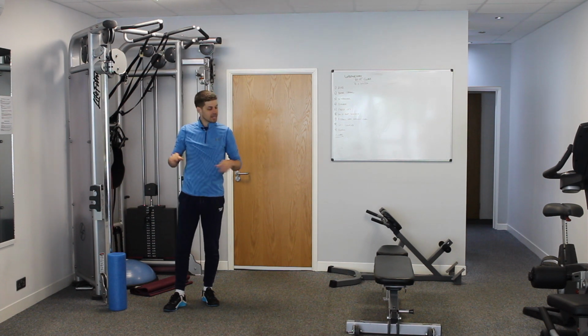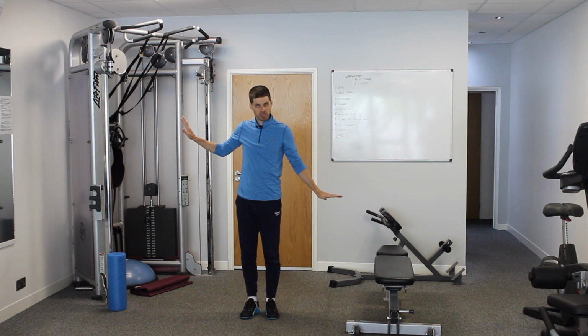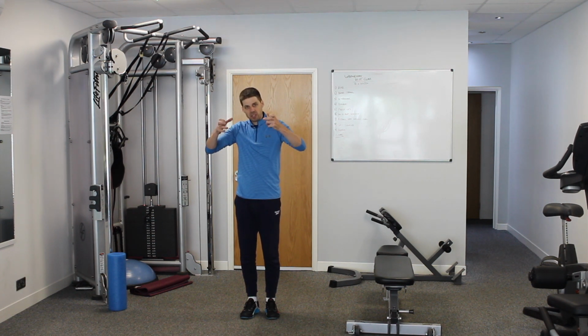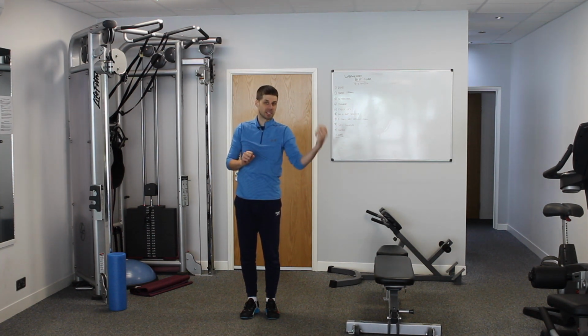Now, this is to say, this might not be specific to your lower back pain, but what it is doing is giving you the idea of changing the position of your pelvis to help change the position of your spine, to help reduce the irritation on the nerve, albeit from a disc or from the irritation of the nerve roots as they come out of the spine. So it's something to be mindful of.